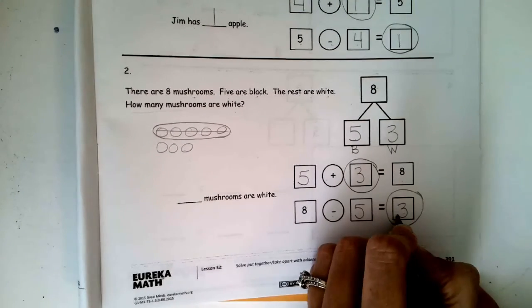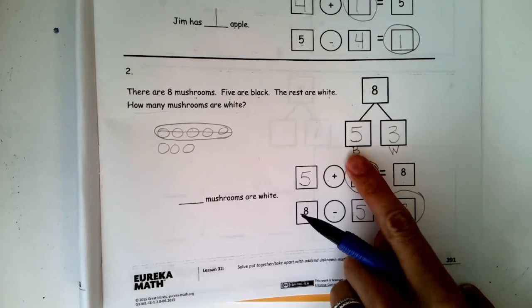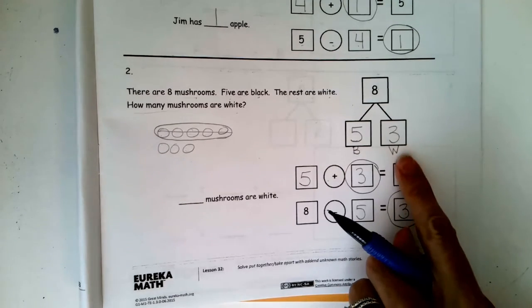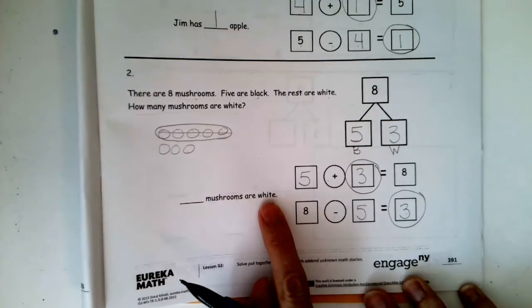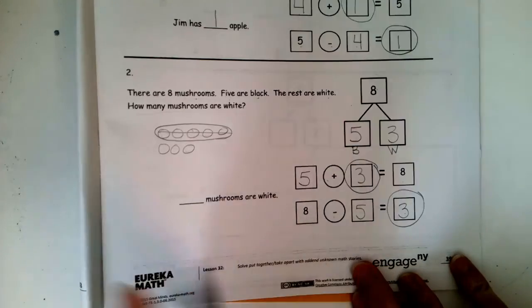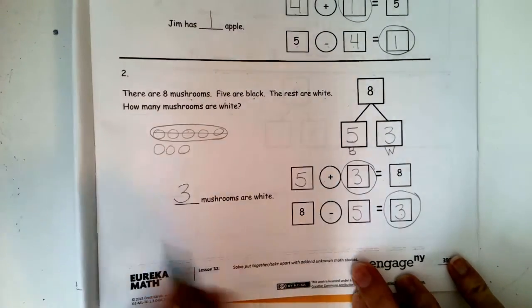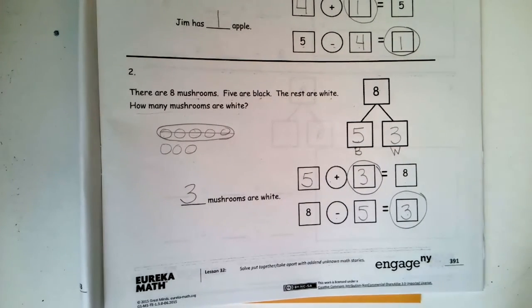3. Now, since you labeled your number bond, you know this number shows black ones and this number shows white ones. Blank mushrooms are white. What number is in the white section of your number bond? Yes, that missing part is 3. 3 mushrooms are white. Awesome job, guys.